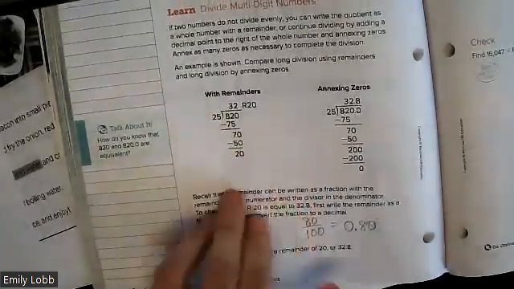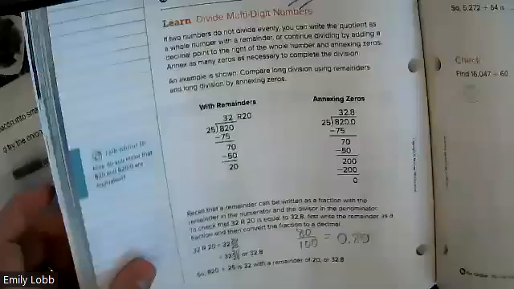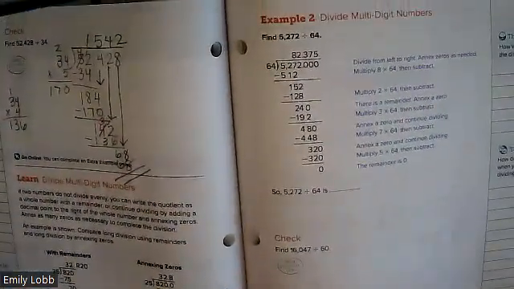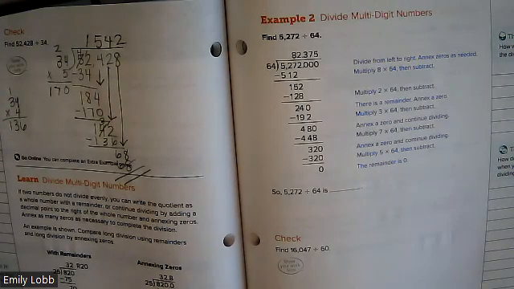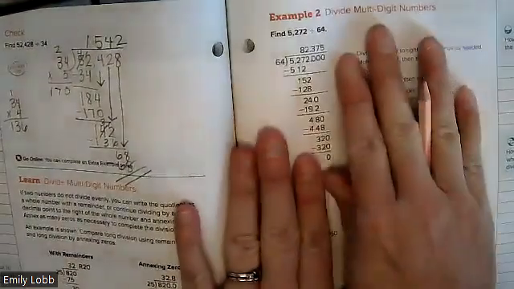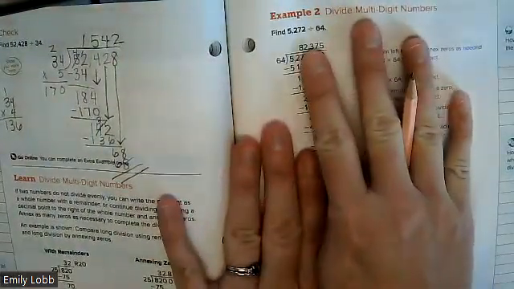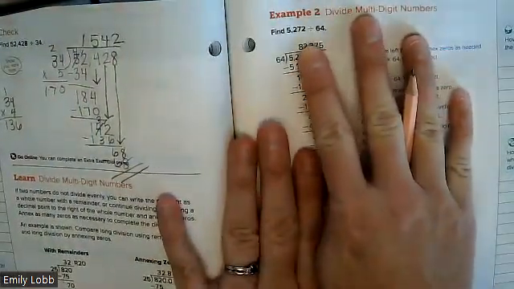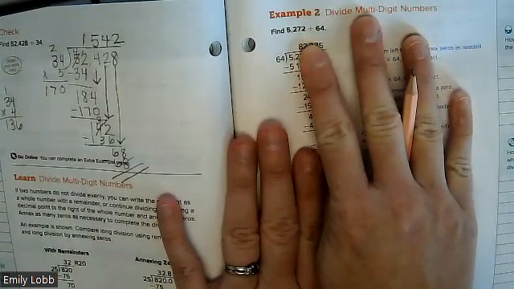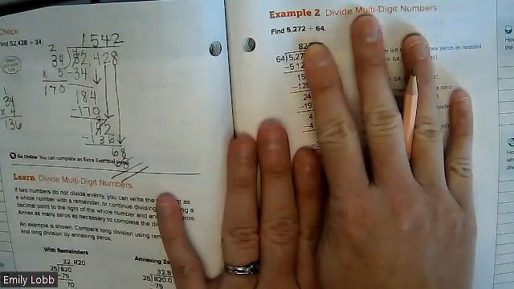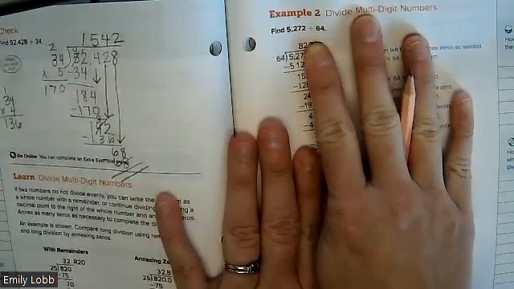So I think they're asking you now to continue on. So you have this big long decimal. So we have to know the process, right? 64 couldn't go into 5, it couldn't go into 52, but it could go into 527.